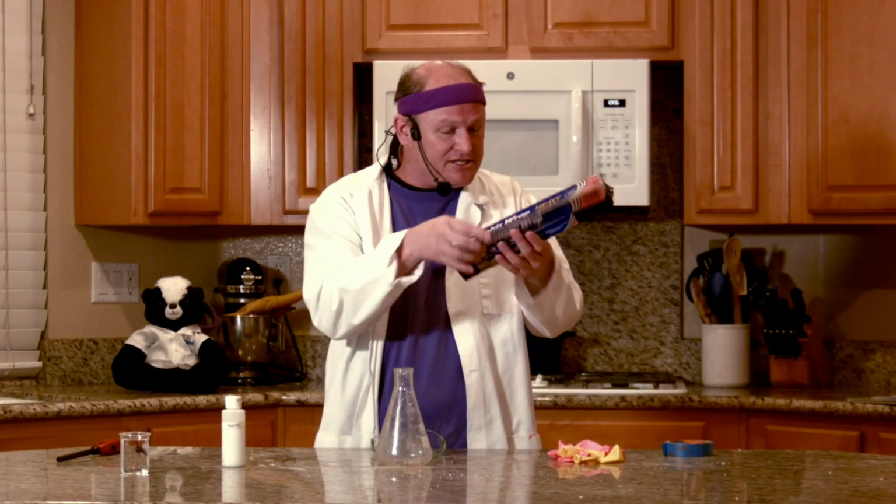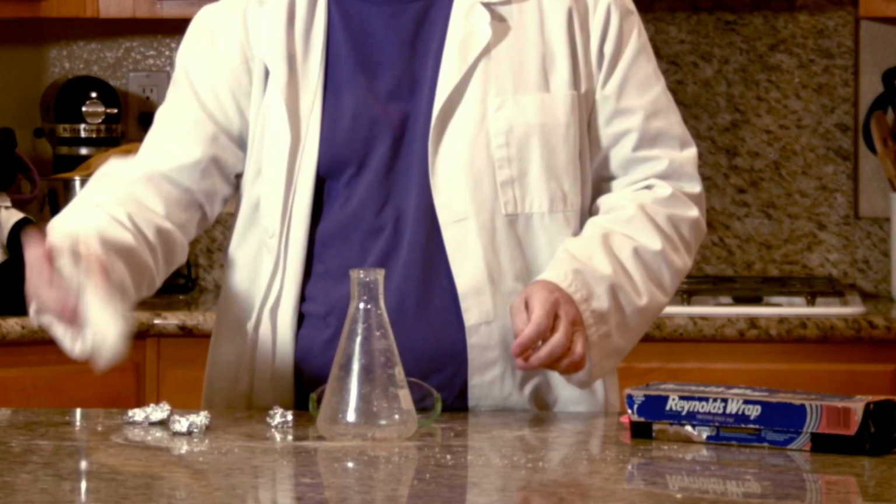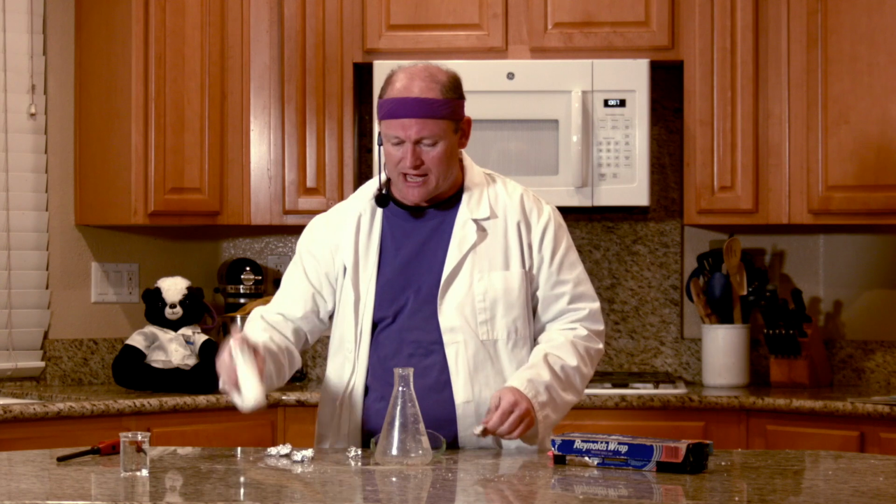Our first ingredient is aluminum foil, tin foil. If you're really old, you might call it that. I need some of this. So what I'm going to do, take off some tin foil and just crumple it up in some little balls. I'm going to need the aluminum for this next reaction. And next we have NaOH, sodium hydroxide. This is drain cleaner. It's lye. We're going to add some lye.